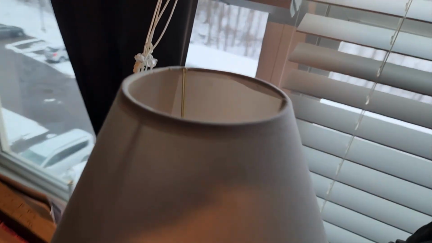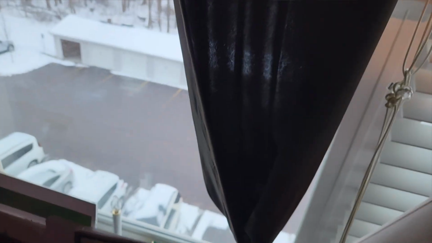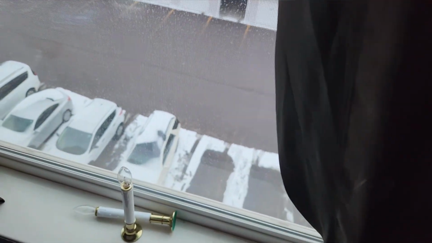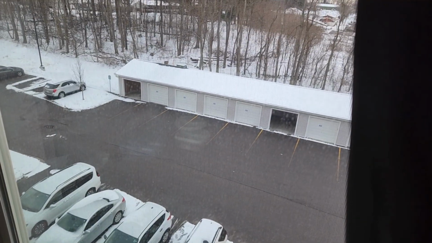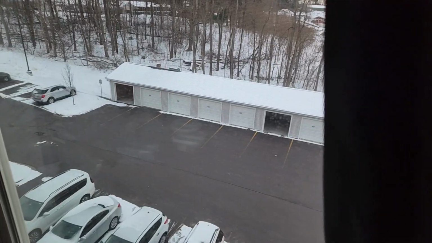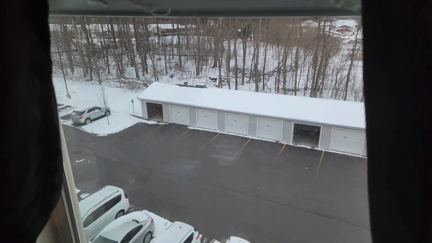So, these verbs, I have to do the Latin, then the English. Oh, guess what? It snowed last night. Watch this. I have to flip you over. I have to get over the lamp. Hold on. It snowed. Isn't that so pretty? It's a perfect day to stay inside and do Latin.